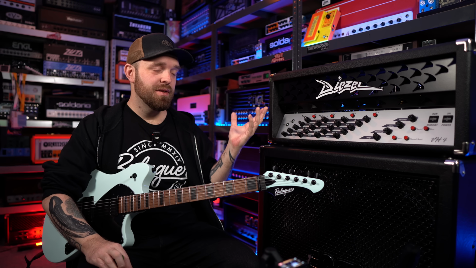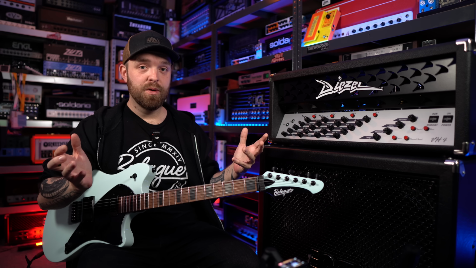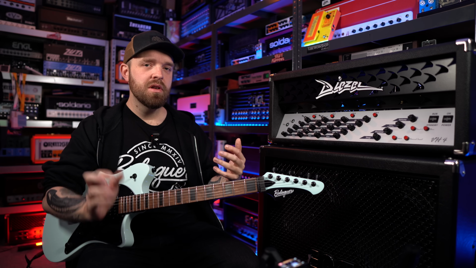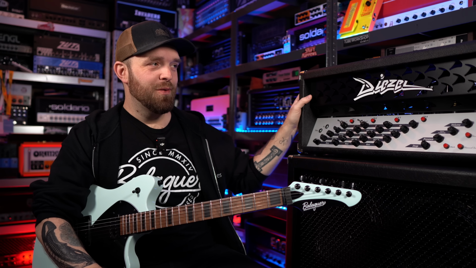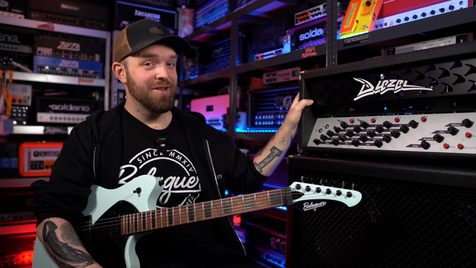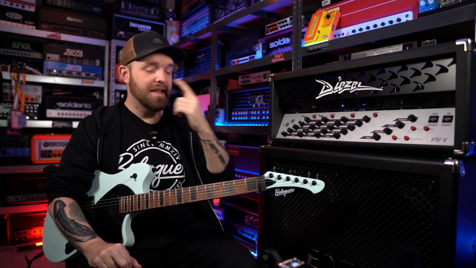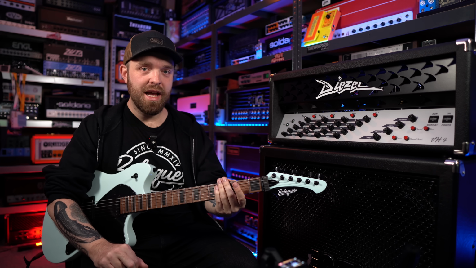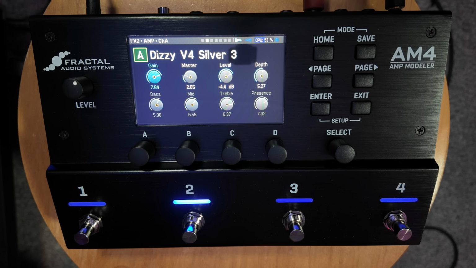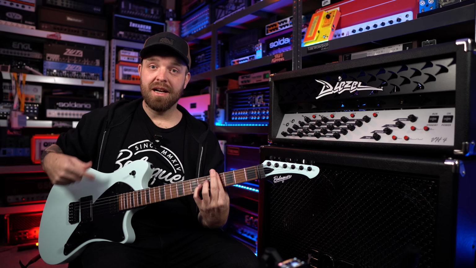In the past, with various modeling platforms, I was able to get really close. But for some reason, the VH4 is making that really hard on every amp modeling platform so far. All right, now let's take a look at the preset that I've created to match the amp as close as I could. This is how it sounds with this guitar, my Balaguer Espada.